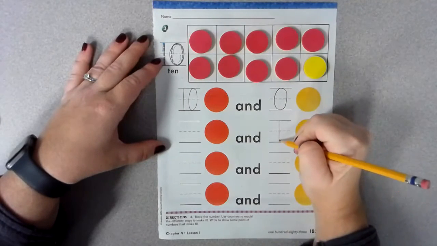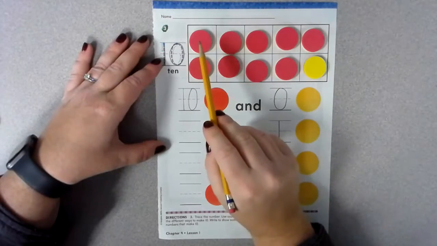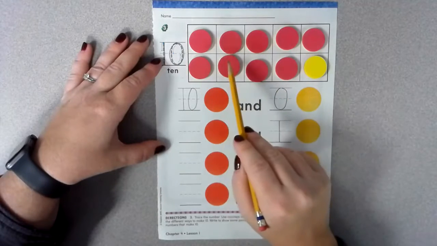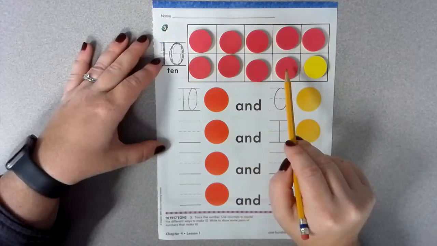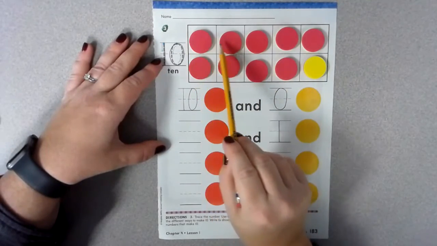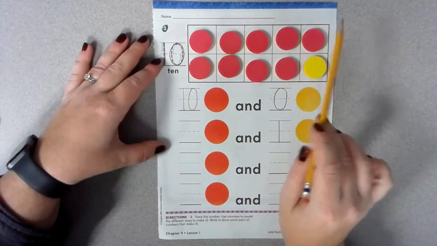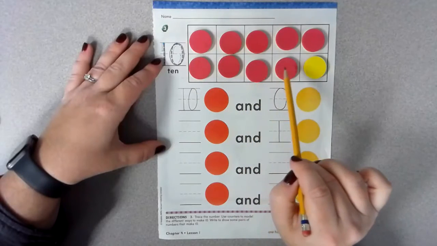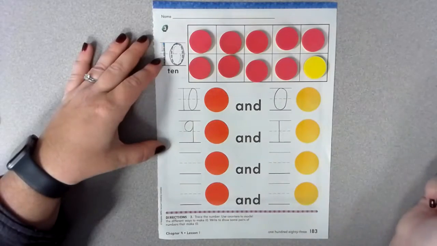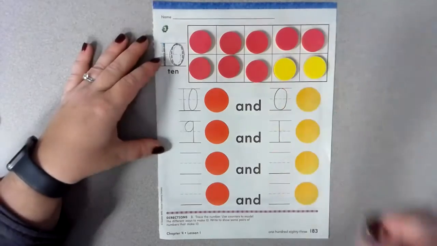Good. If I switch one of these to yellow, how many yellow counters do we have now? Just 1. And how many red counters do we have? Let's count. 1, 2, 3, 4, 5, 6, 7, 8, 9. That's one way to count, but we also know that we can count on. So if we have a full row up top, we know it's 5. So 5, 6, 7, 8, 9. Do you see how that's quicker too? You're going to draw a 9 over there because we have 9 red counters. And then we're going to flip one more counter over here.